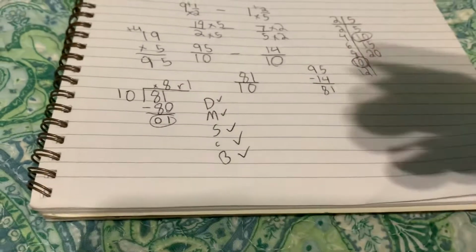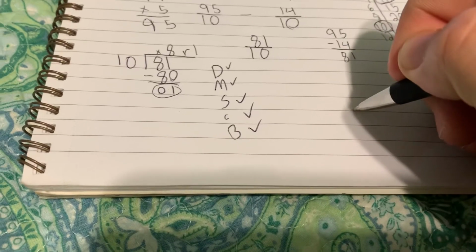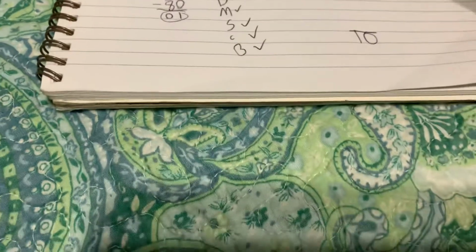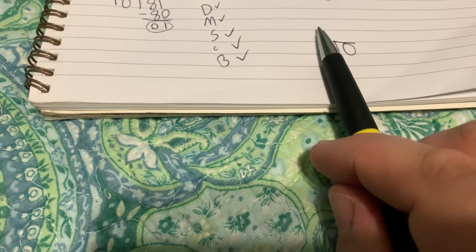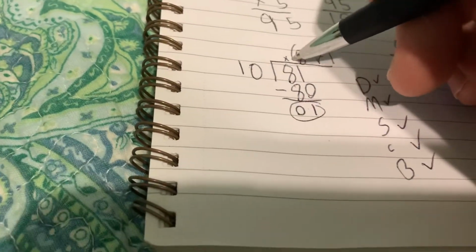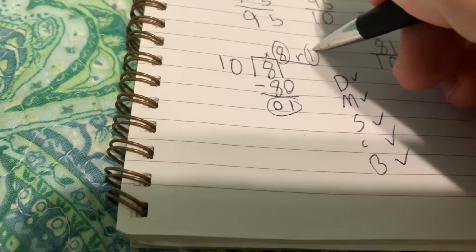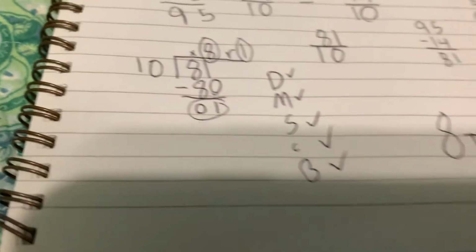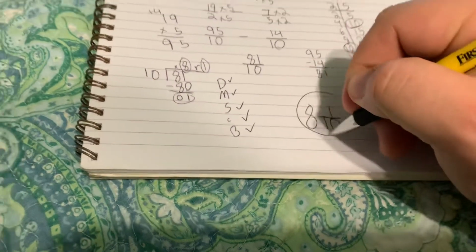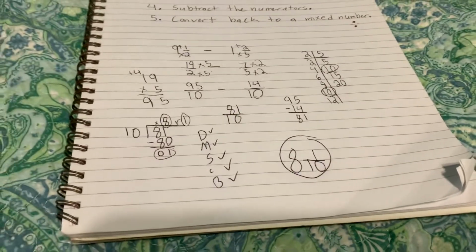Now, if you remember, this is going to be our final part here. We're going to write 10 is going to stay our denominator. So we need to figure out two numbers, our big number that goes here and our little number that goes in the numerator, our whole number and our numerator. Remember, the quotient, the number you get for your answer, is going to be your big number. And the remainder, the number that's left over, that's going to be your little numerator on top. So our full answer for this problem is 8 1/10.